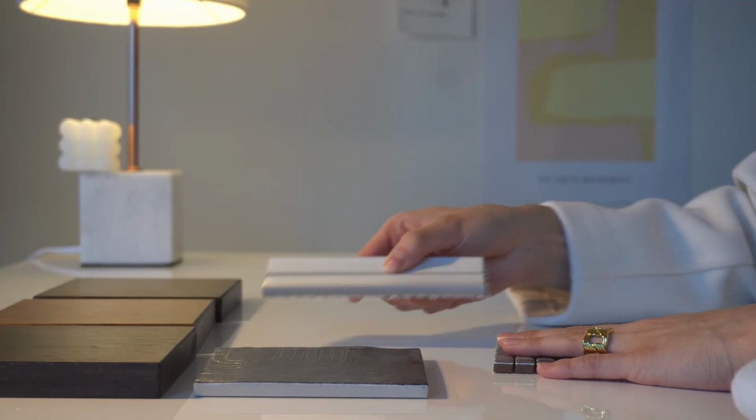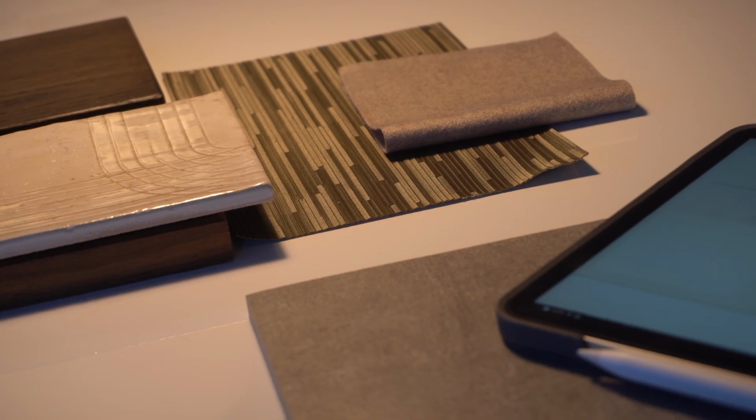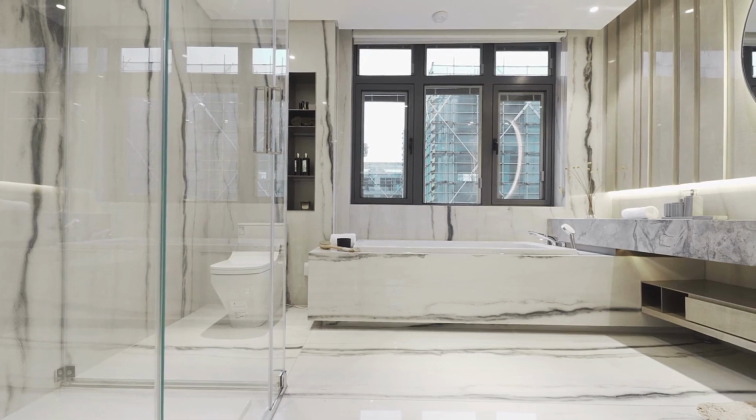Every material has a purpose, a function. The first step into material selection should be based off the appropriateness of the material for the specific application. If a material is beautiful, that doesn't really matter if it's not appropriate for where it's going to be located, where it's going to go in the project.